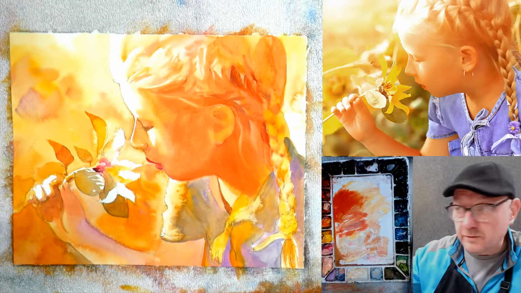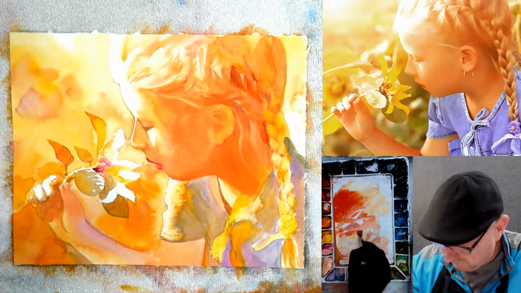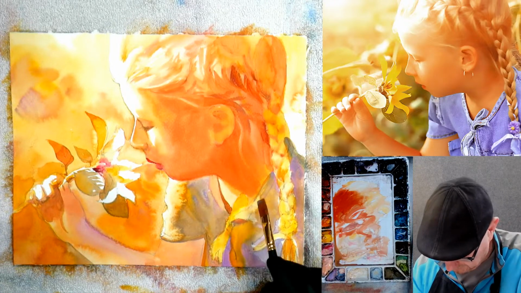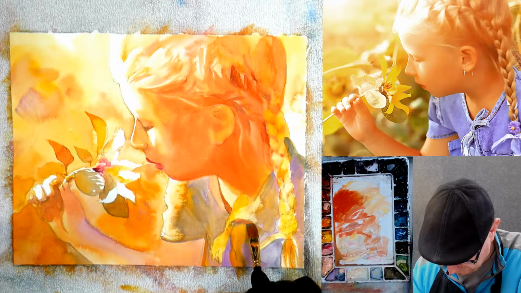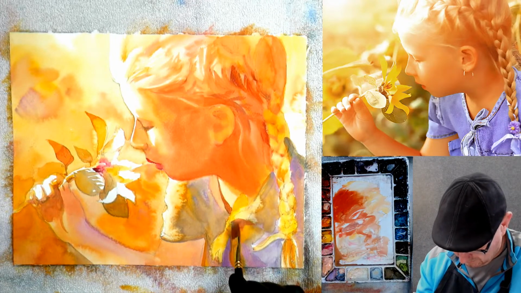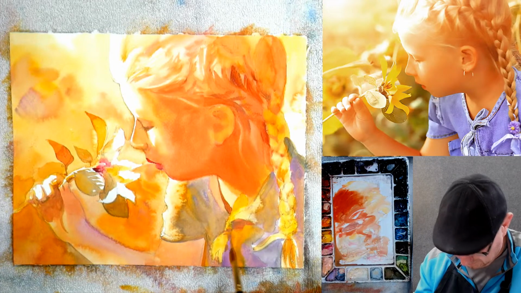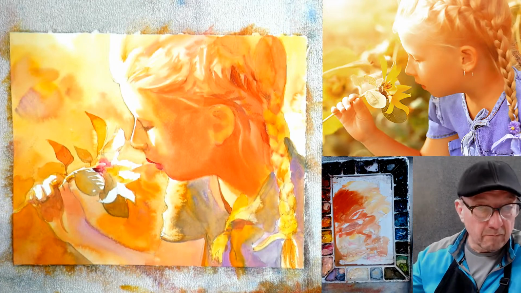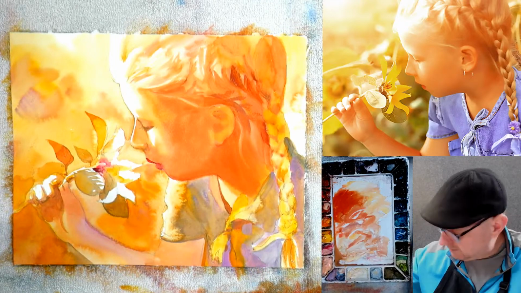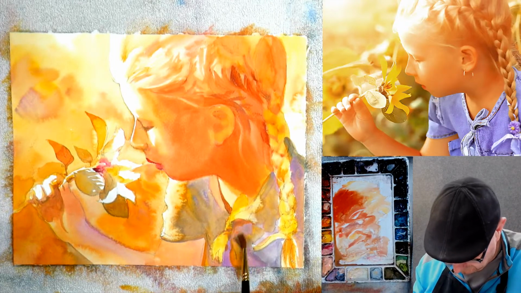All right, now let's go in here and get this dark down here. Kind of lost it. I got a lot of watermarks in this area here. Let's get a little bit of lavender in here. Float it, definitely float it.